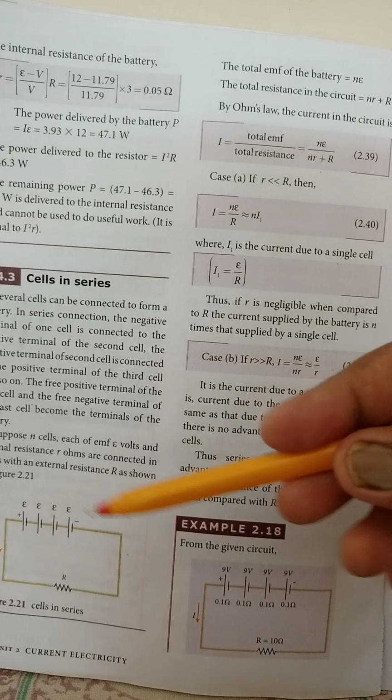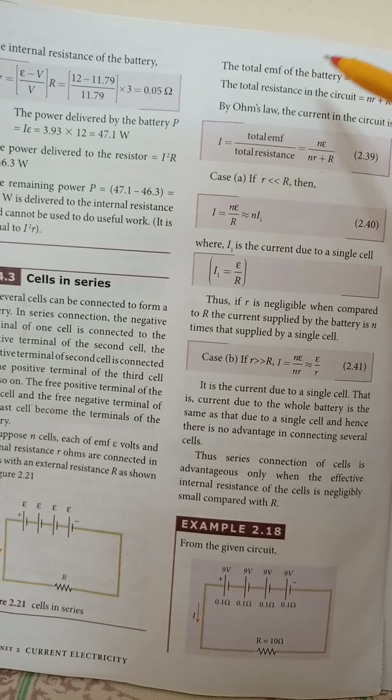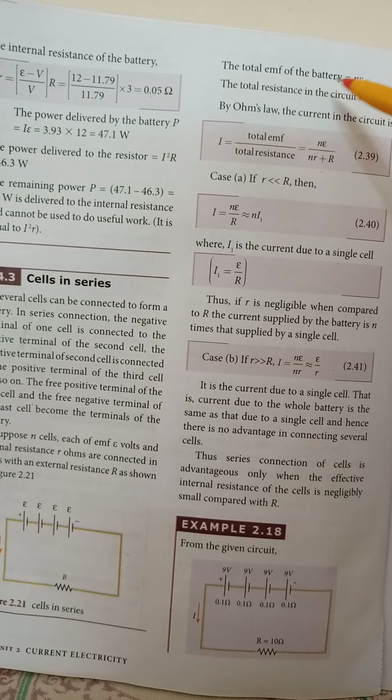Since the cells are connected in series, the total EMF of the battery is equal to nE, where n represents the number of cells and E represents the EMF of a single cell, all having the same value. The total resistance in the circuit is nr + R, because all the n cells are connected in series, and each one has r as the internal resistance. So the total resistance in the circuit is equal to nr + R.